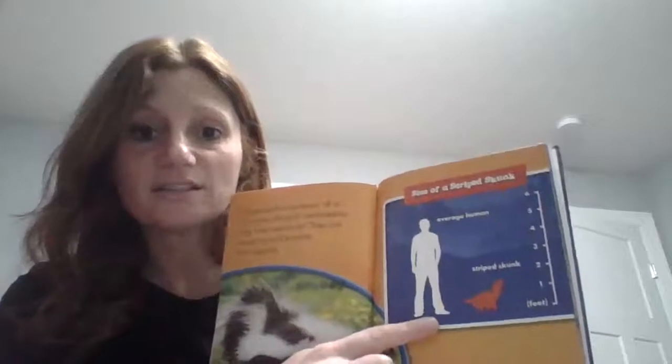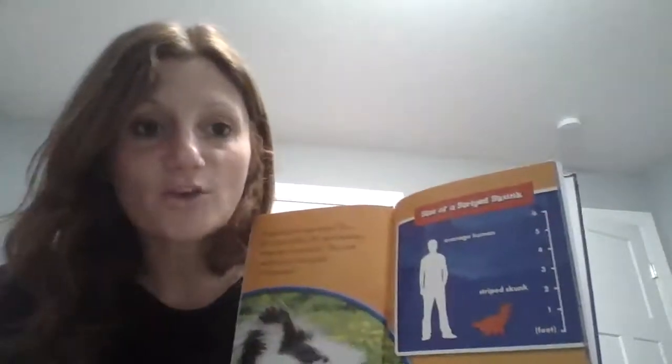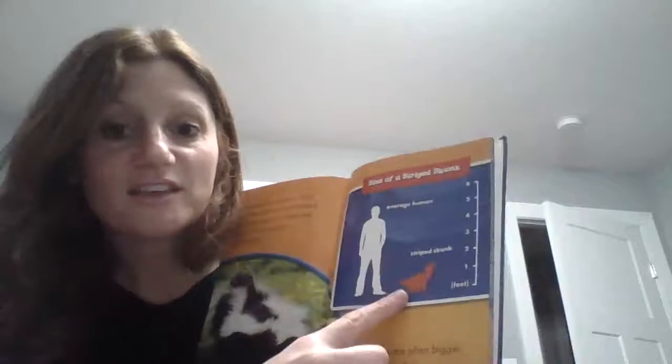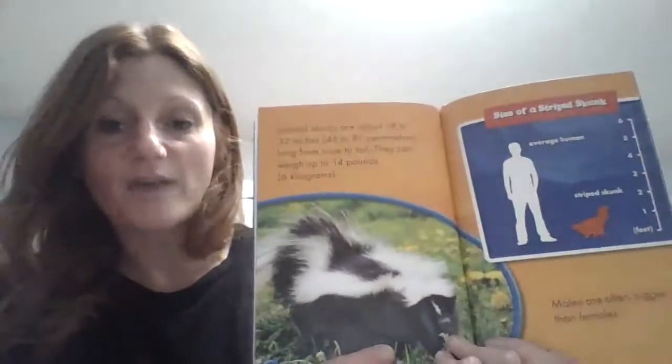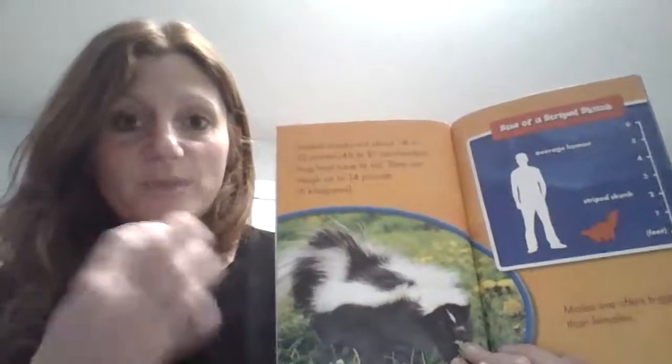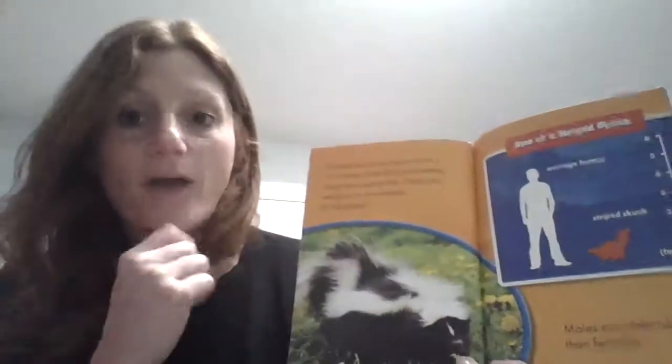This is a comparison. It shows us an average human and then the size of a skunk. This is something we're really familiar with. We know how big humans are. And then this kind of lets us see, oh, well, this is about how big a skunk is compared to a human. So sometimes you're going to find comparisons, pictures that show you about how big something is, which is a pretty cool feature, especially if you had never seen a skunk before.